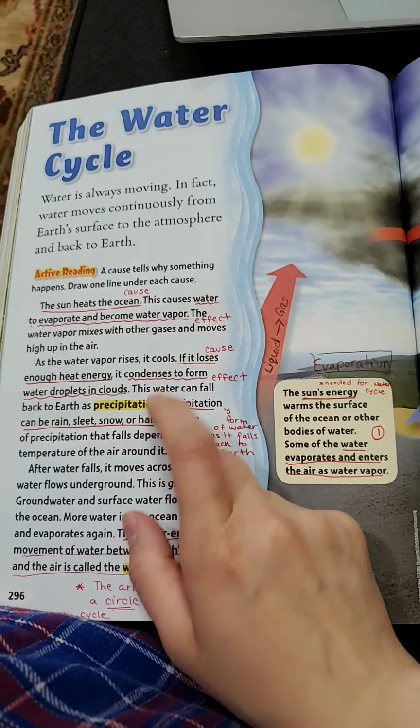Cause, if, remember that's a signal word, if it loses enough heat energy, okay, it condenses to form water droplets. So remember that when water vapor rises, it's cooling down. The higher up you go, the colder the temperatures get. So that's going to cause it to lose the heat, and then it's going to end up condensing and forming the water droplets, which is a liquid.